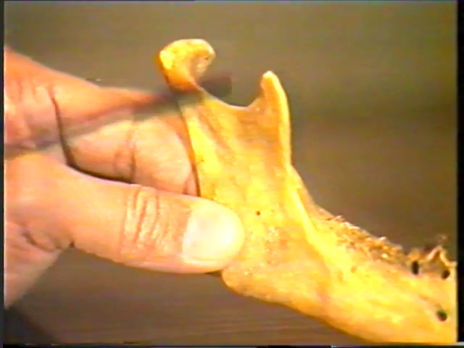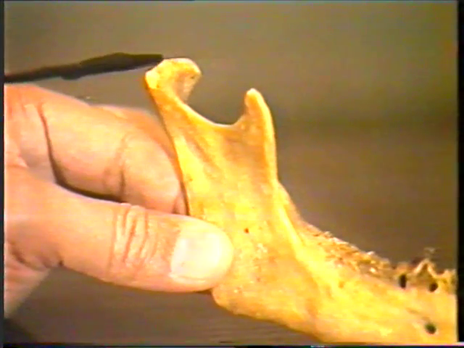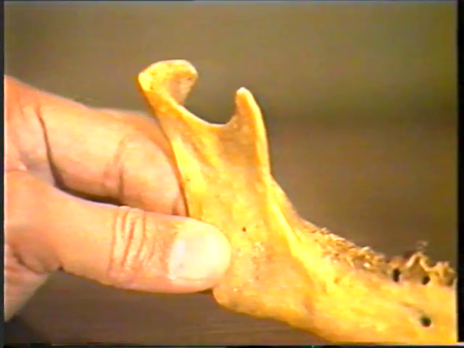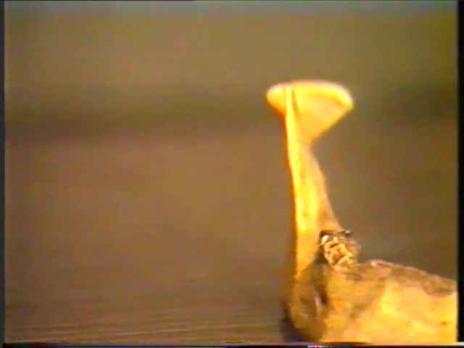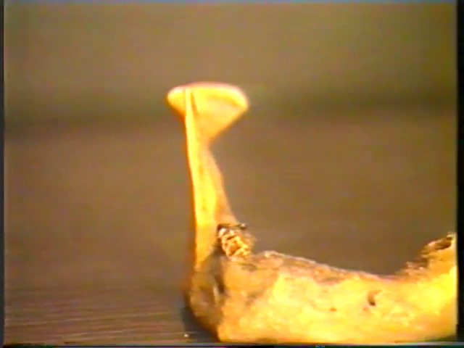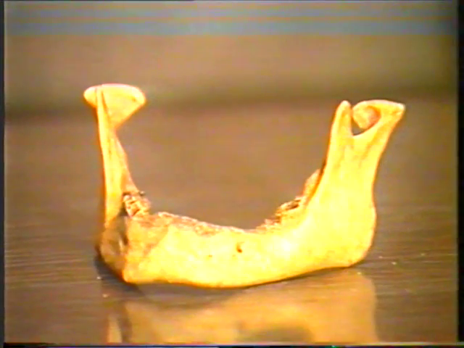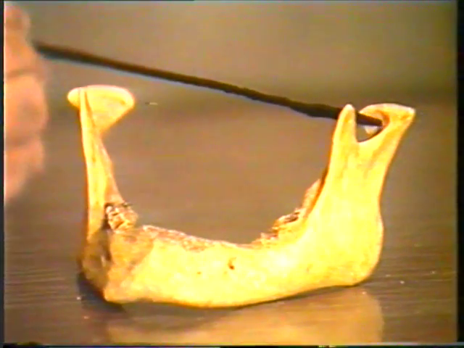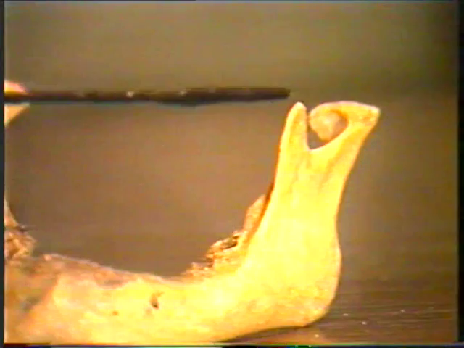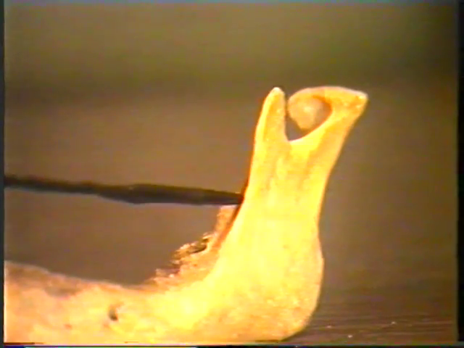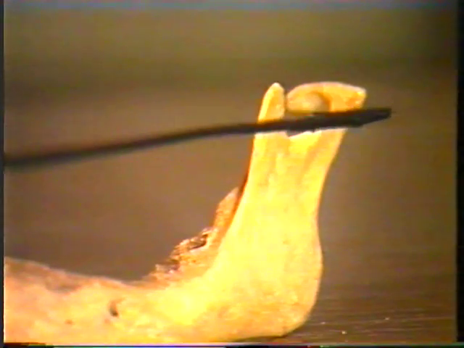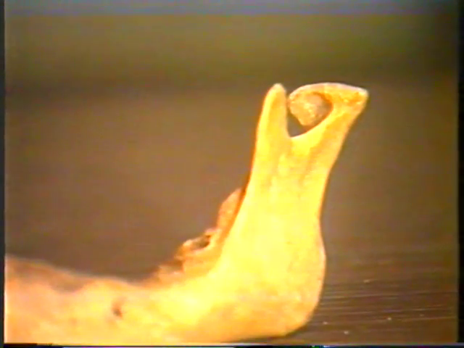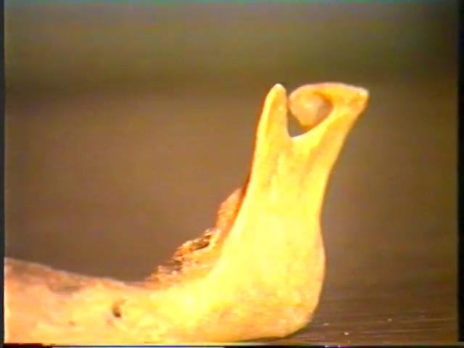The head of the mandible articulates with the mandibular fossa to form the temporomandibular joint, which is a synovial joint divided by a disc into two compartments. The front of the neck of the mandible gives insertion to the lateral pterygoid muscle. The coronoid process gives insertion to the temporalis muscle. The lateral end of the head is projecting and can be felt below the posterior end of the zygomatic arch. It can be felt moving when the mouth opens.